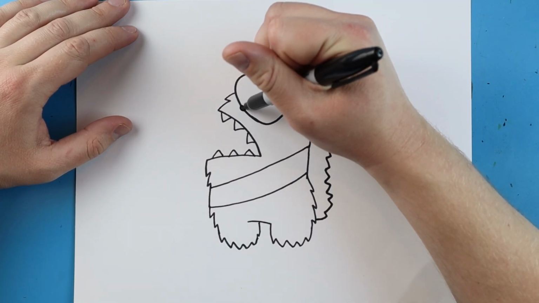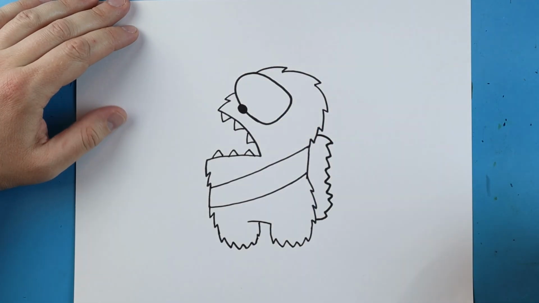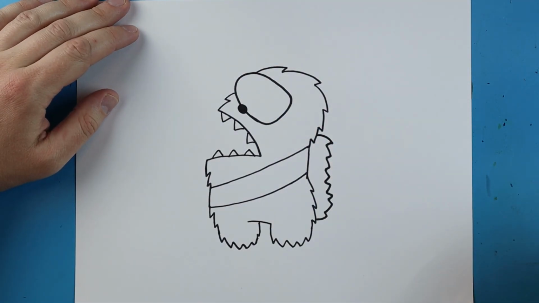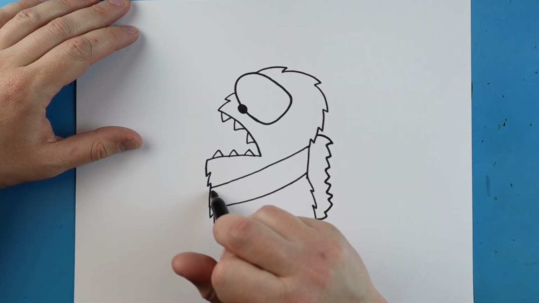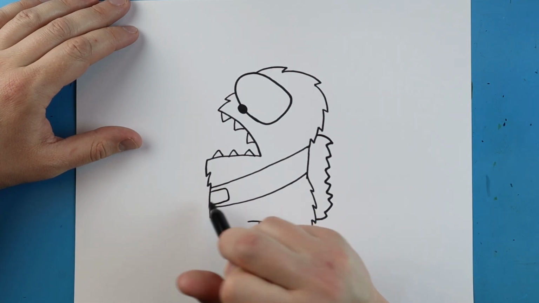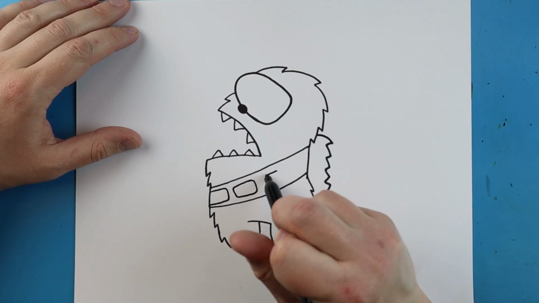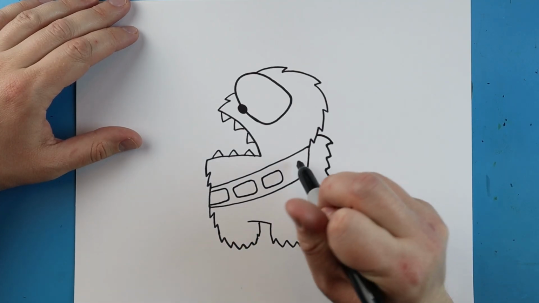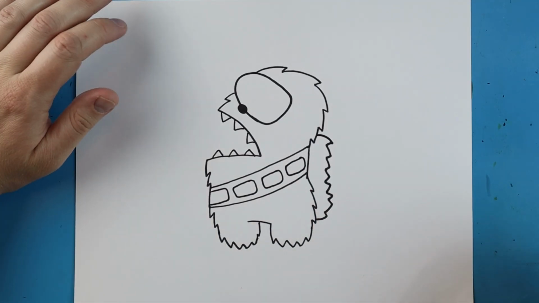Now, starting right here, I'm going to draw a little black oval shape for a nose. Now, right inside of here, I'm just going to make some little rectangle shapes all along here, just to show a little bit of detail on his little sash that he's got. So we're just going to make a few little rectangle shapes right in here.